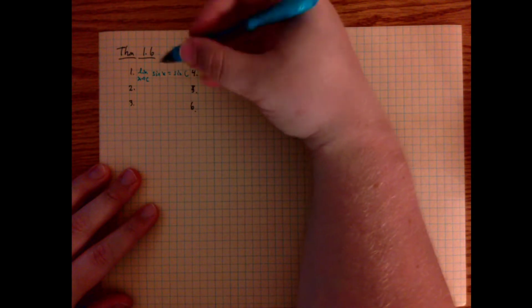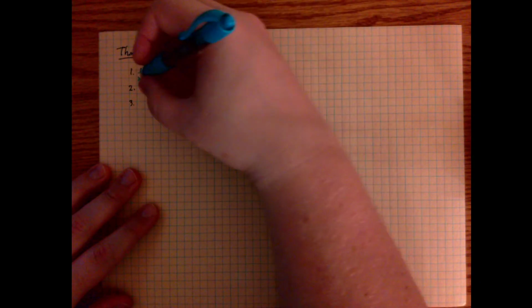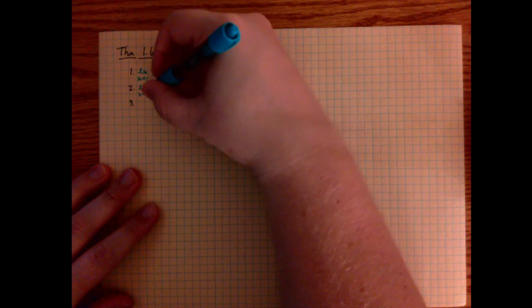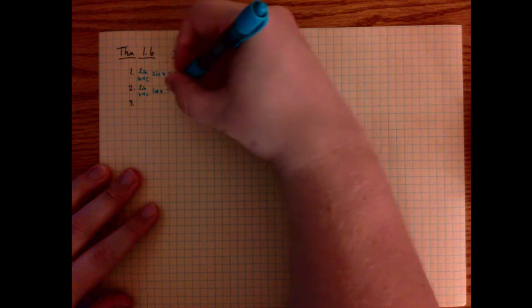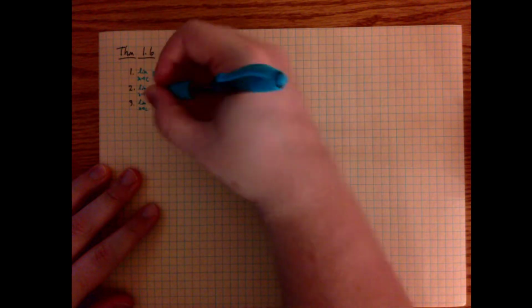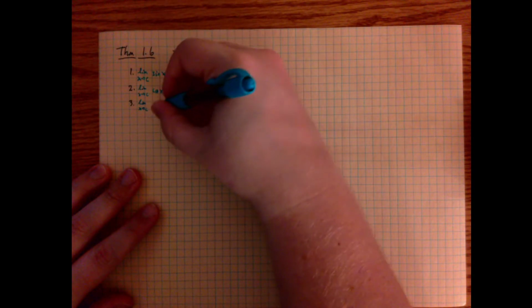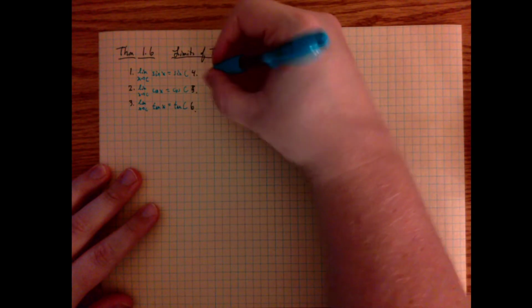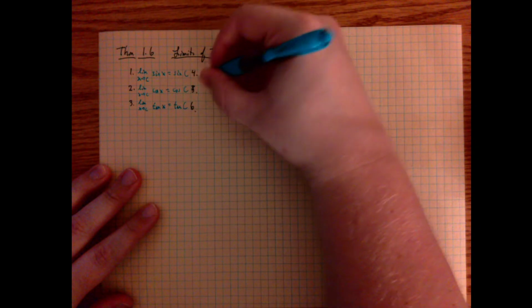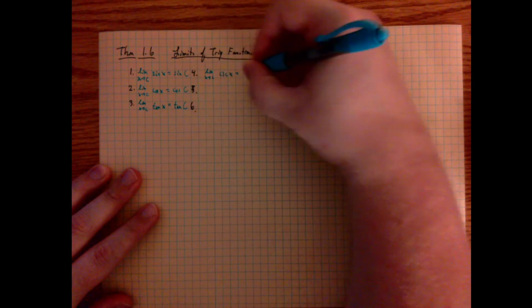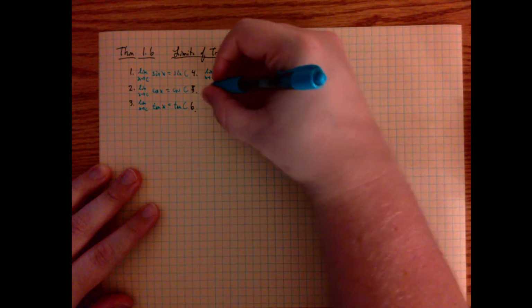So for sine, if you're going to x, you can essentially plug in x. For cosine, same thing. For tangent, same thing. And then for the 3 advanced ones: limit as x approaches c of cosecant x is cosecant c.